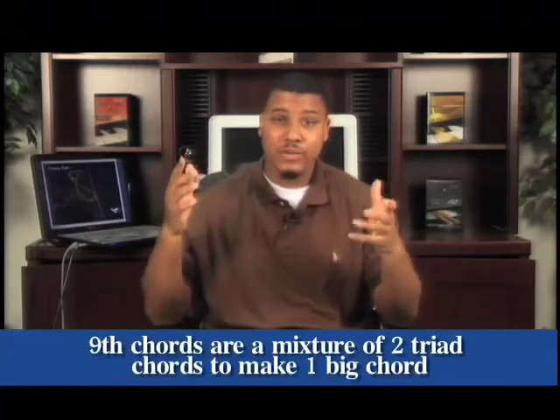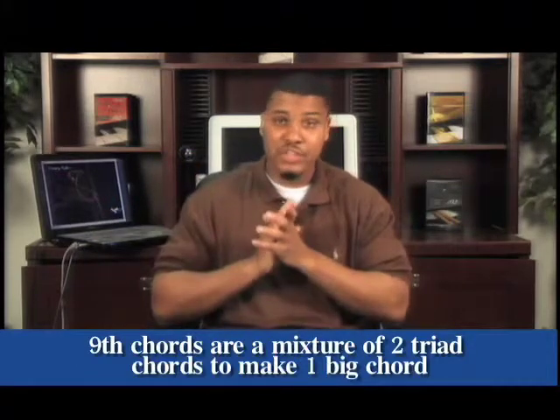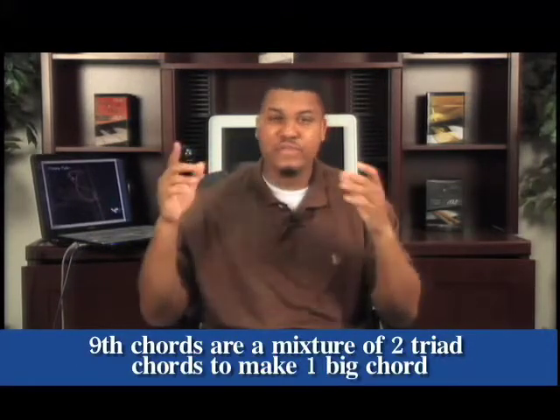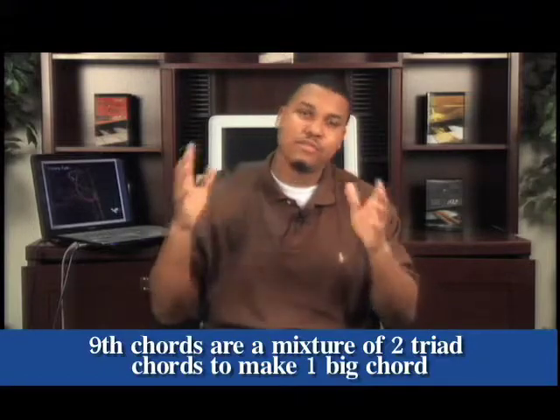Okay, there's polychords and there's monochords. Really, mono means it's only incorporated of one chord. All right, poly means that the chord consists of more than one chord. So you have two chords put together to make one chord. That would be considered a polychord. All right, so that's really what ninth chords are. They're polychords. They're a mixture of two different chords, two different triad chords at that, to make one chord.